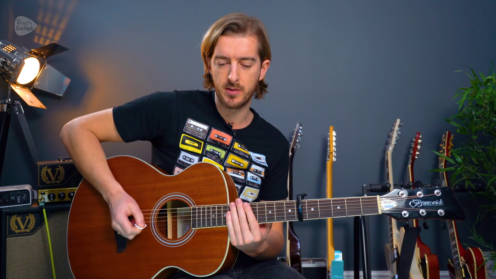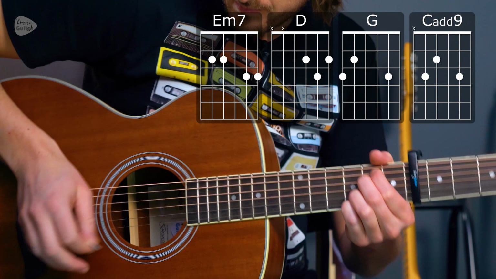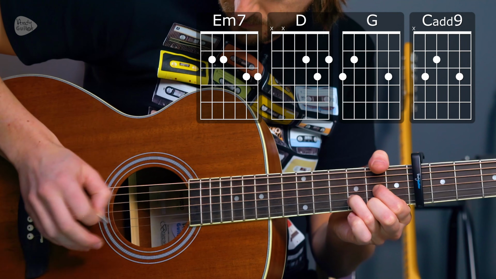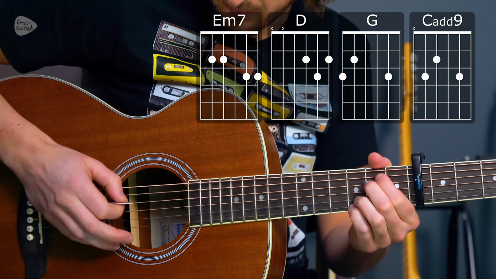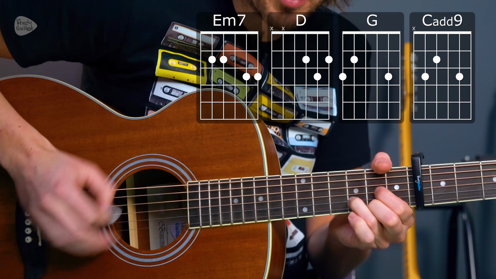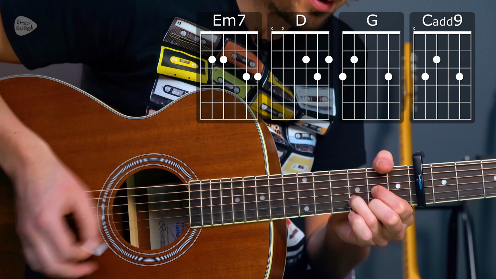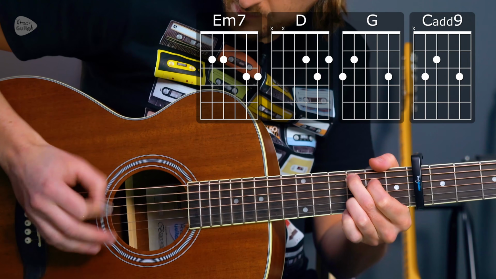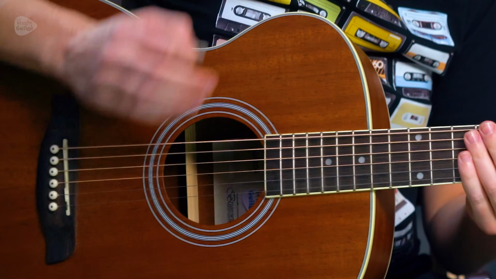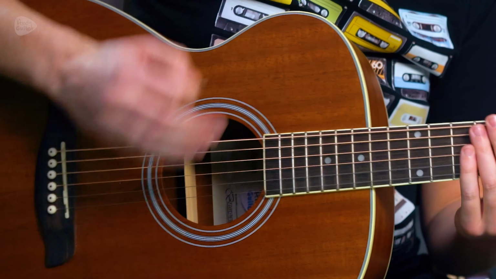So, obviously a complex strumming pattern there, but the actual rhythm that we're doing is typically root note, up, down, up. So if you were to really simplify it: root up, down, root up, down, up, root up, down, root up, down, up.